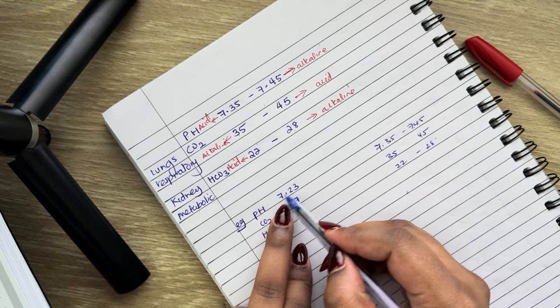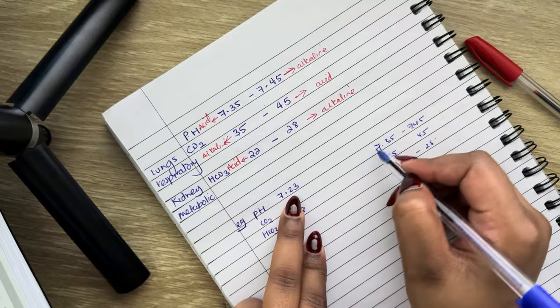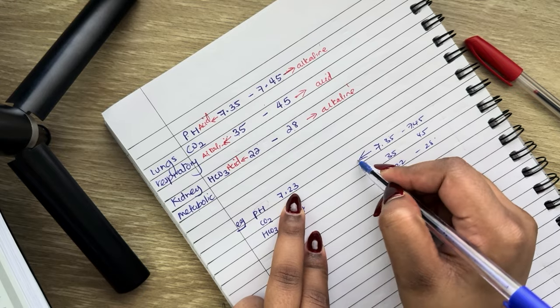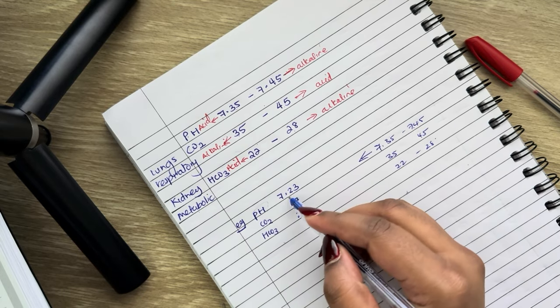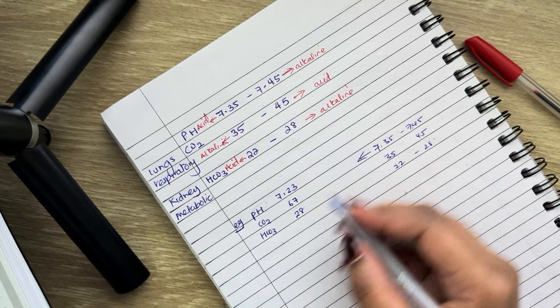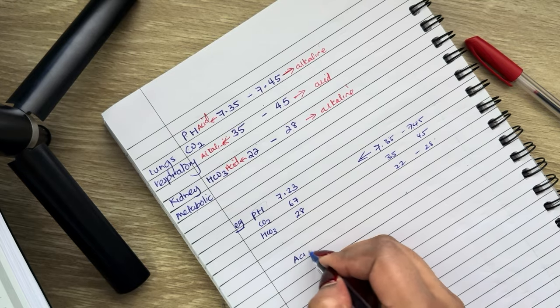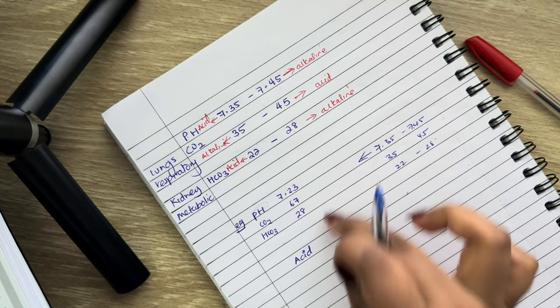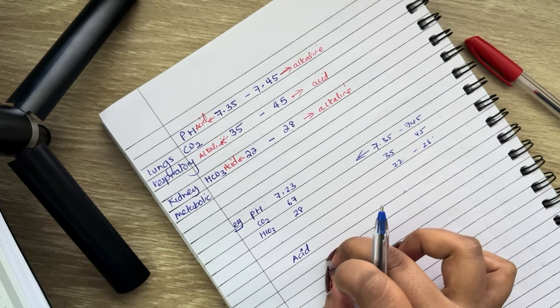My pH is below 7.35, right? 7.2, 7.3, so 7.2 is somewhere on this side, so I have an acid. So my whole situation is an acid situation, right?